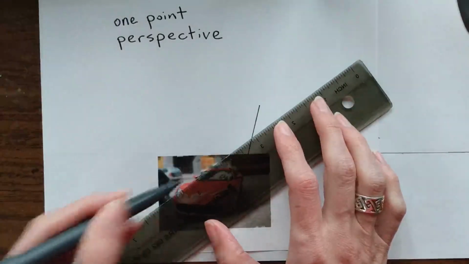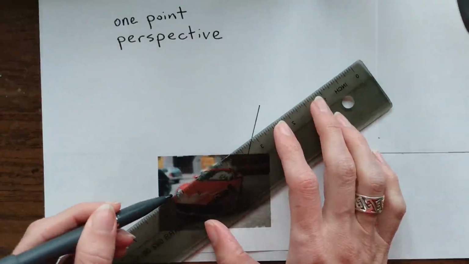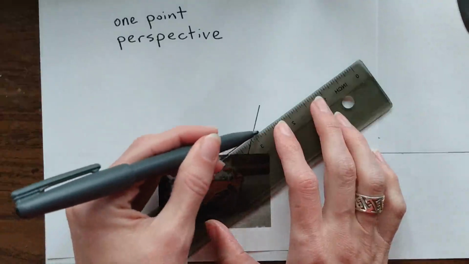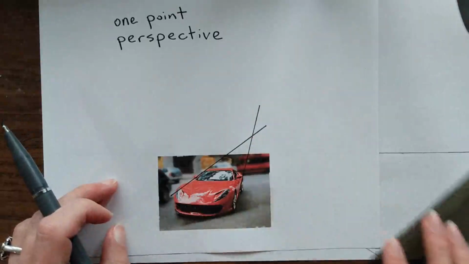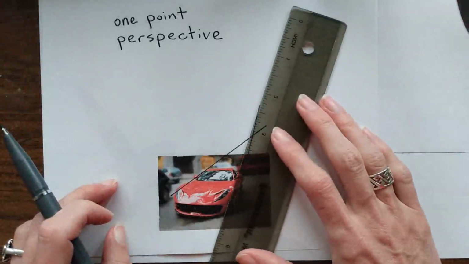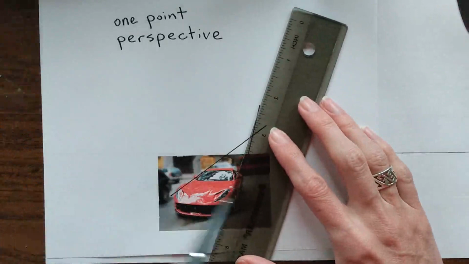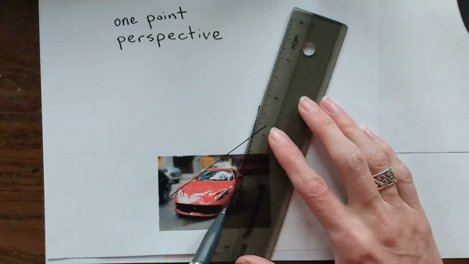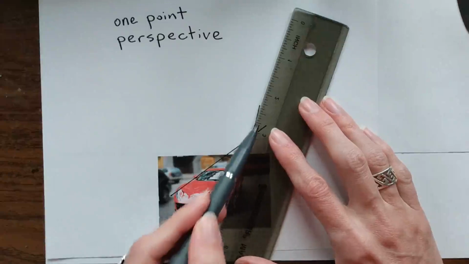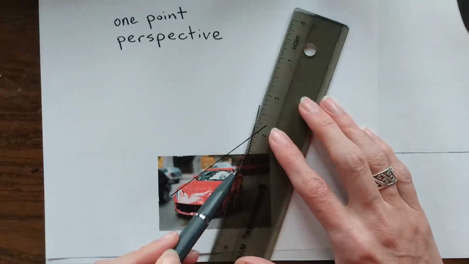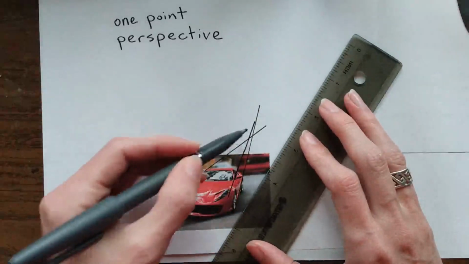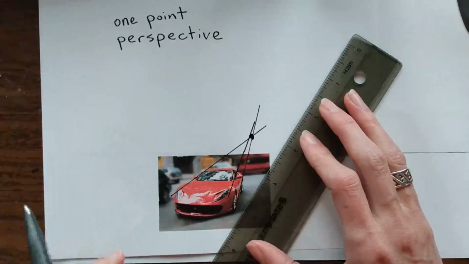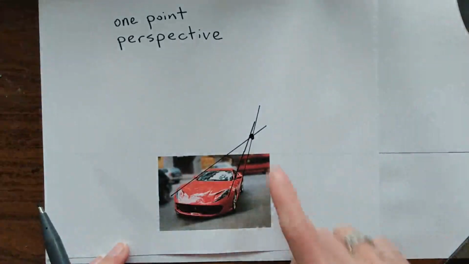So if I look at the hood of the car from the left side here, I can see that I've got a couple of angles to work with. I'll do one more so that you can see what I'm talking about. So the top right side of the hood here, if I look at how it's going back in space, I'm getting close there. I'm a little bit off, but right about here is my vanishing point.